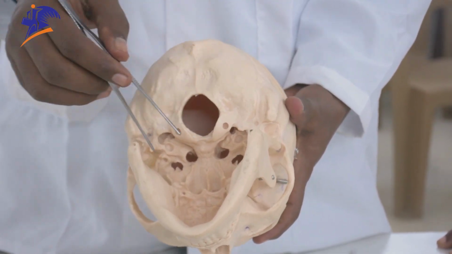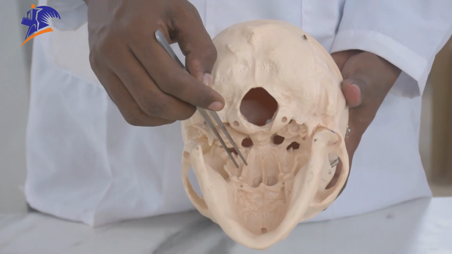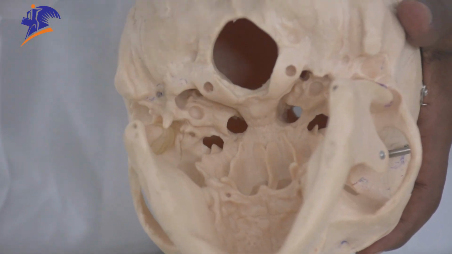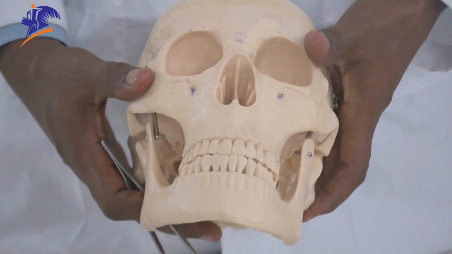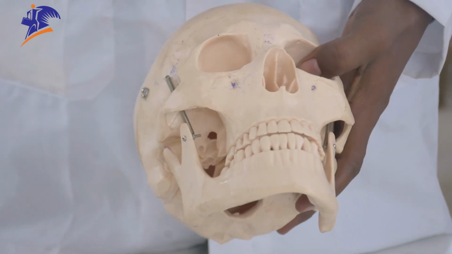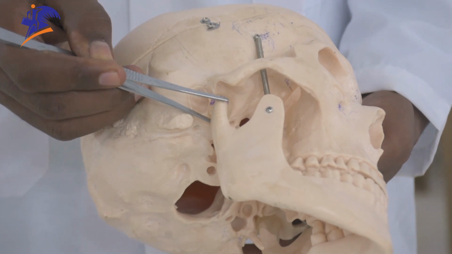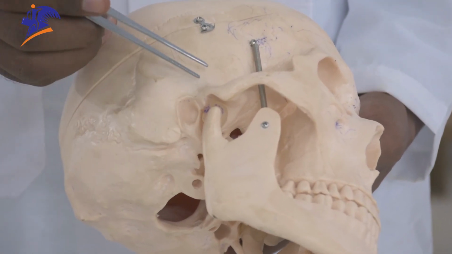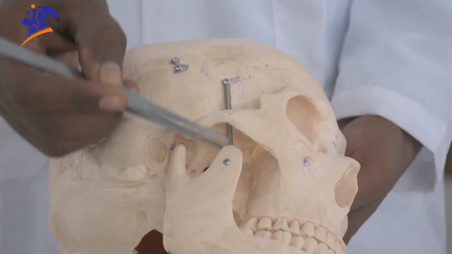Here again in the base of the skull, these are the medial and lateral pterygoid plates of the bone called sphenoid bone. When we move to talk about the mandible or lower jaw, it has many parts. This part of the mandible is called the condylar process, which is the site of articulation between the mandible and the temporal bone. This area is called the coronoid process.